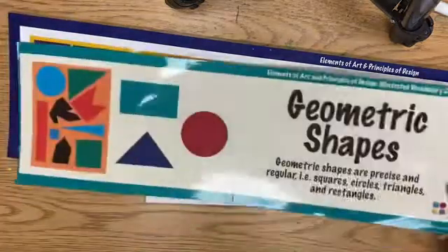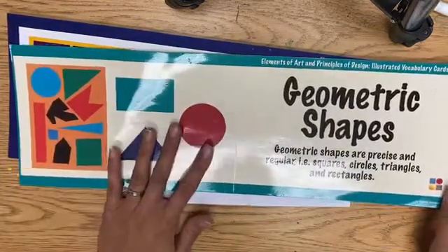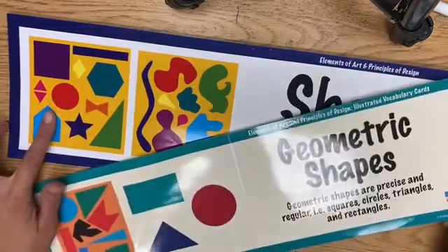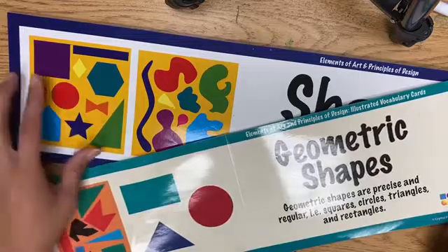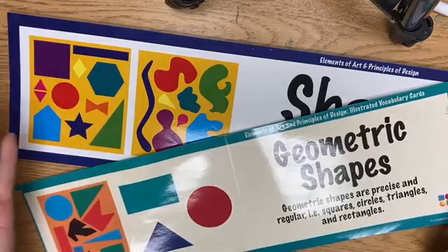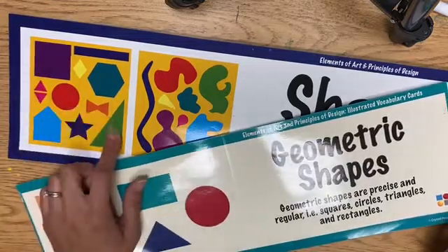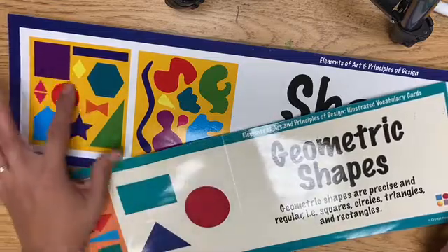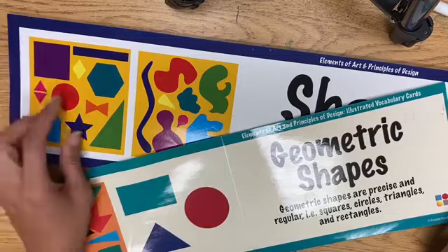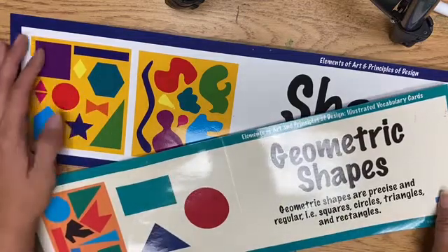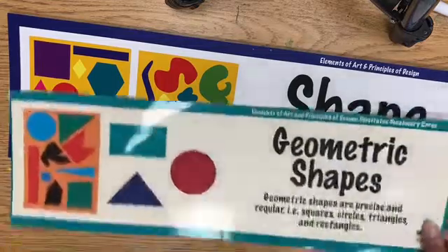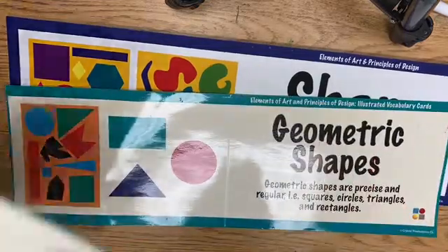Geometric shapes are shapes that are precise and regular, like squares, circles, triangles, and rectangles. They usually have names, and they usually are a certain way. So a triangle always has three sides. A circle is always this rounded figure that's even, unlike an oval. A star, this kind of star has 5 points to it. So those are geometric shapes.